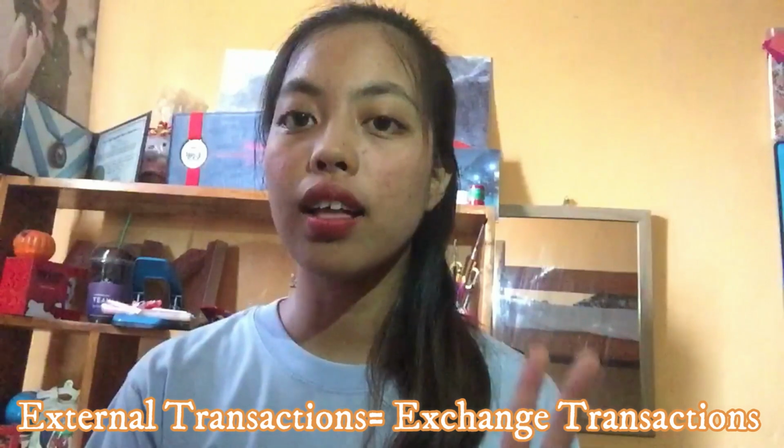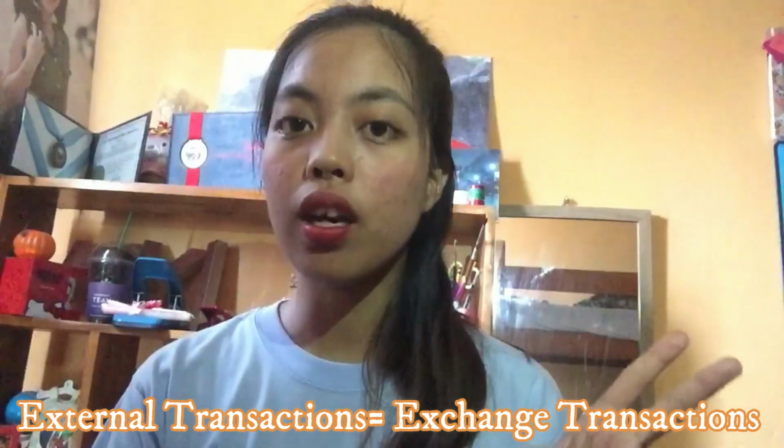Kapag naman sinabi nating external transactions, tinatawag din siya na exchange transaction. So, meron na tayong two entities being involved here. Examples, kapag nag-purchase ka ng products from suppliers or kaya ikaw naman yung nagbenta ng goods sa customers or nag-borrow ka ng money from the bank. Pwede rin naman kapag nagbayad ka ng tax sa government.